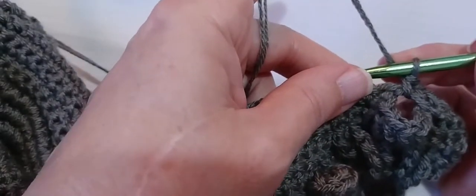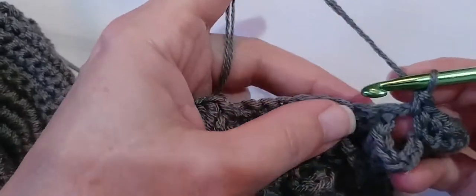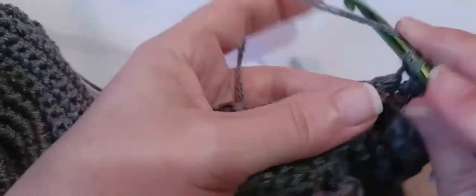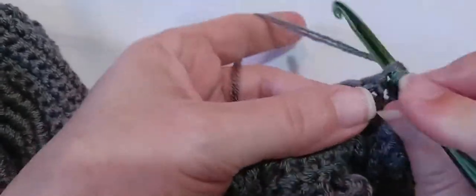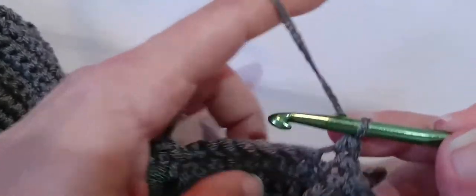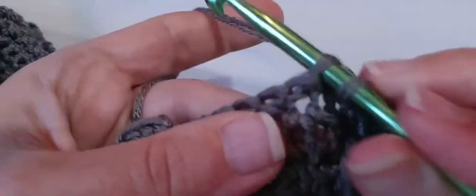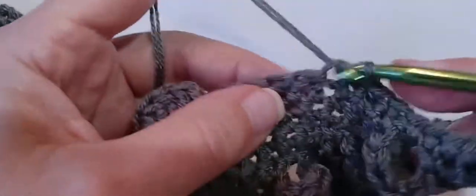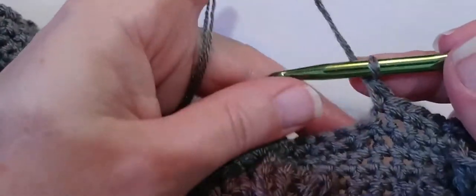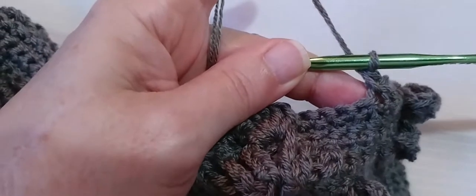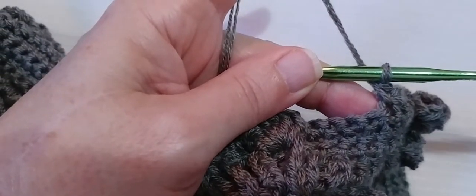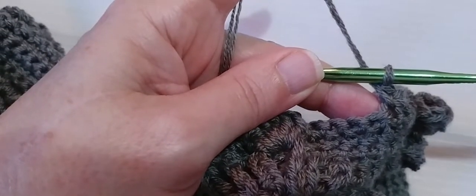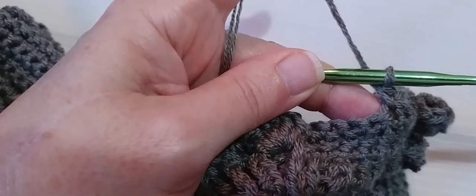And then make 4 more single crochets. 1, 2, 3, and 4. And now we are going to start our 3 chain 10 loops for the next flower row.